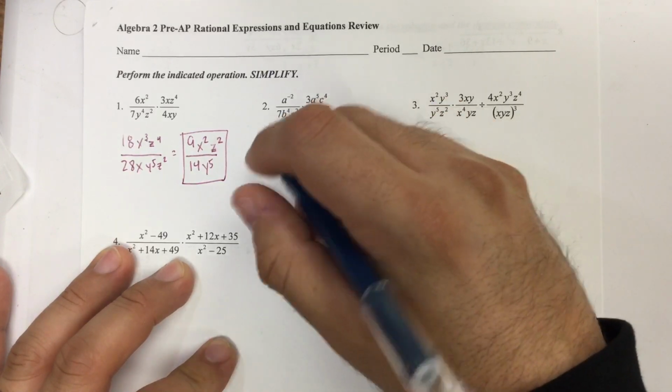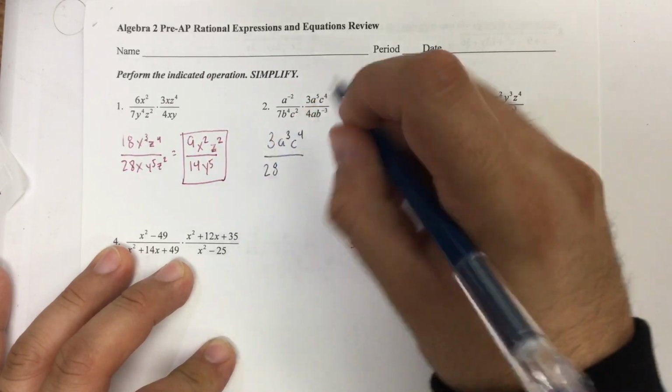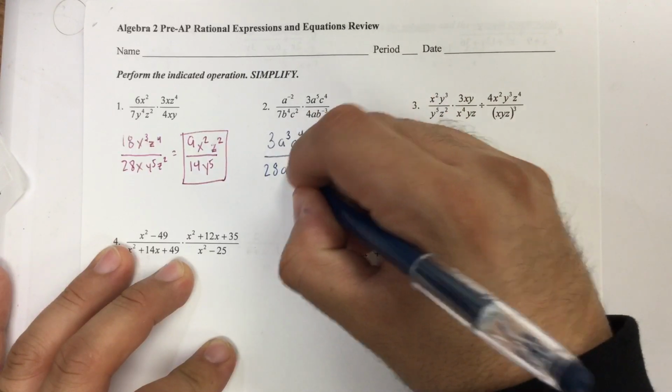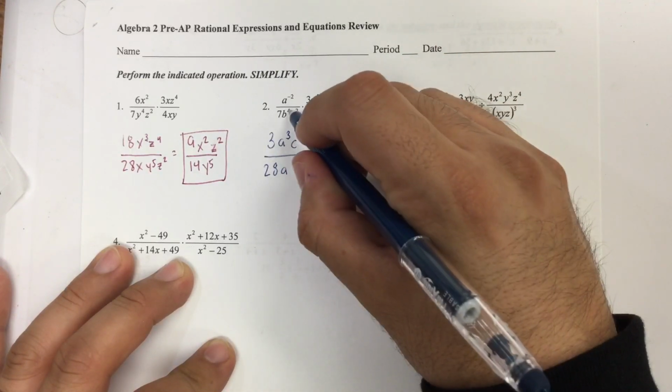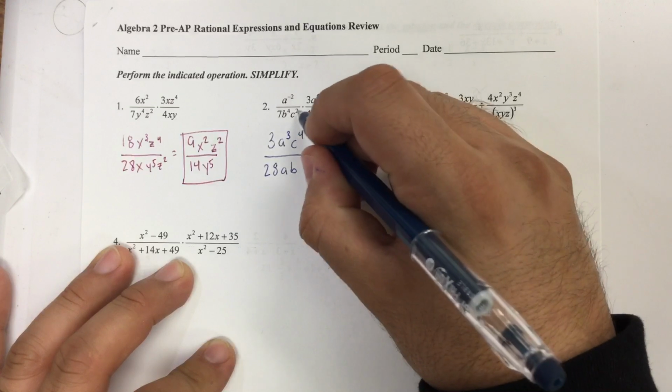7 times 4 is 28. B to the fourth times b to the negative third, so 4 plus negative 3 is 1. And then c squared.